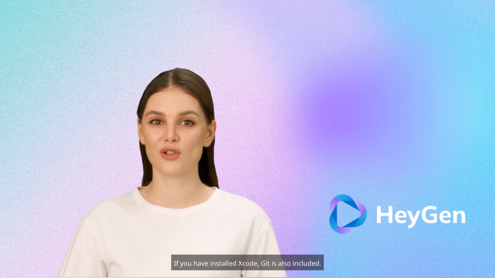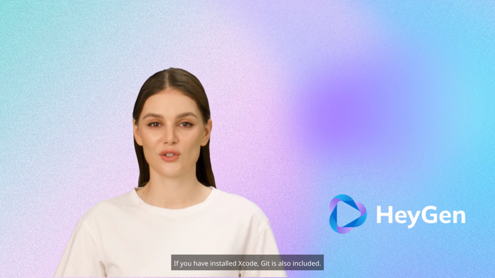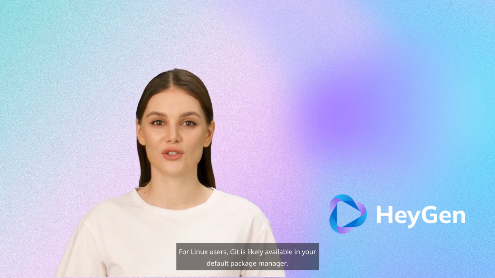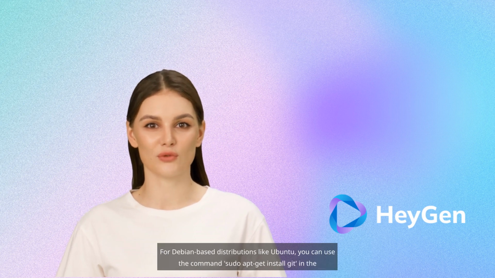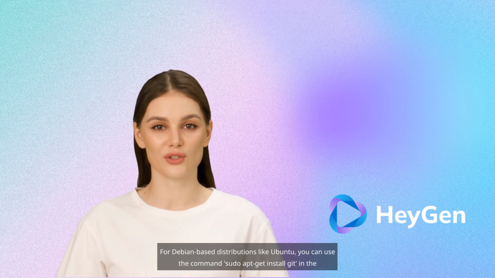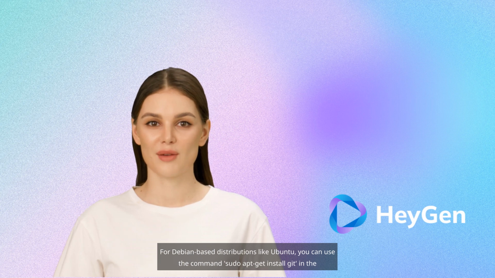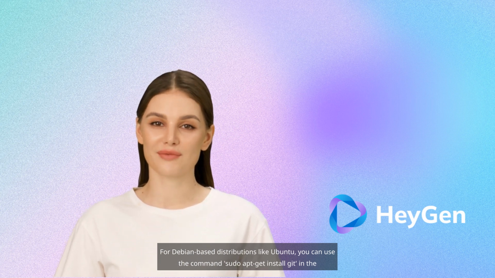For Mac OS users, you can install Git using the built-in terminal program. If you have installed Xcode, Git is also included. For Linux users, Git is likely available in your default package manager. For Debian-based distributions like Ubuntu, you can use the command sudo apt-get install git in the terminal.